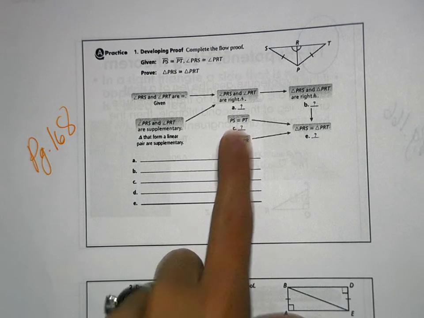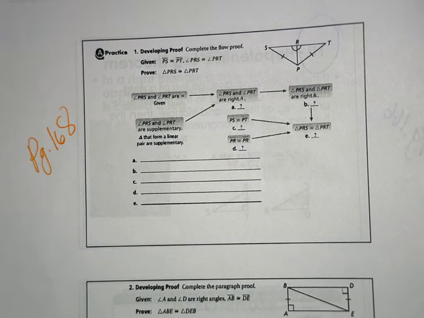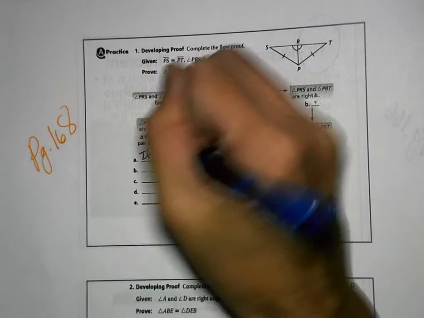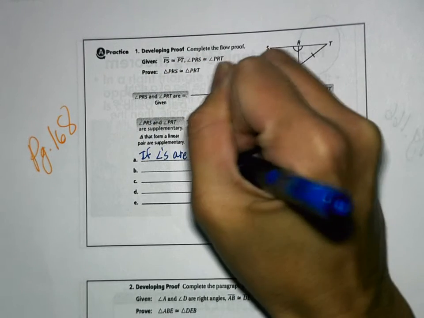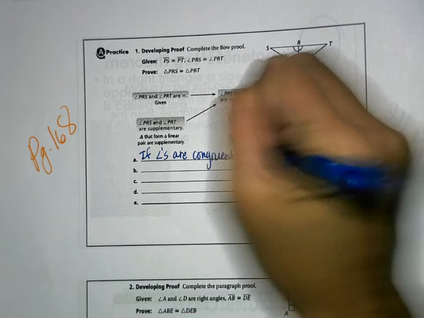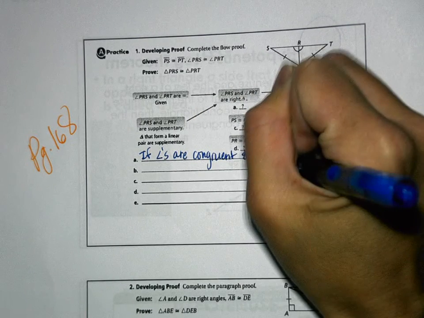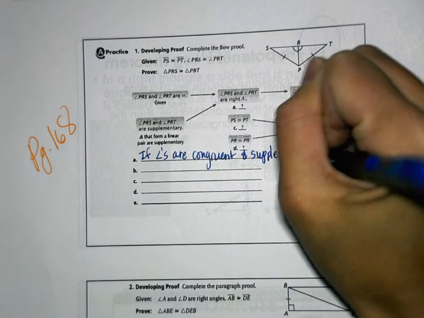Does anybody have an idea how they can state that those are right angles? What kind of line are those on? They're on a straight line, right? We actually haven't talked about this before specifically in our proofs, but if angles are congruent and supplementary, and what does supplementary mean? 180.